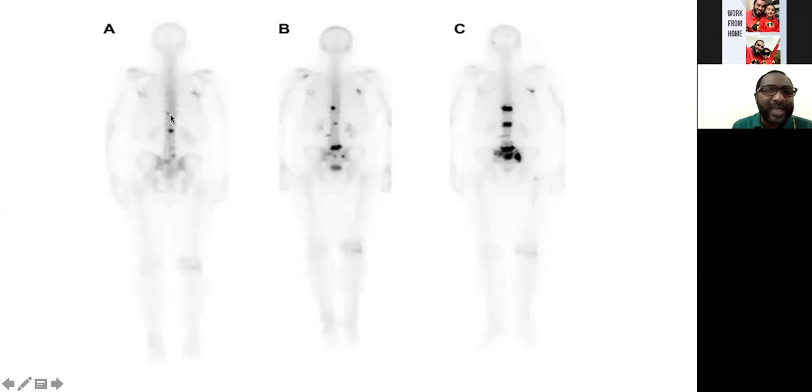And you can see that there are 4 lesions within the spine. This represents areas of metastasis. And this patient subsequently had therapy. And 3 months after therapy, she was requested for a bone scan because of pain.